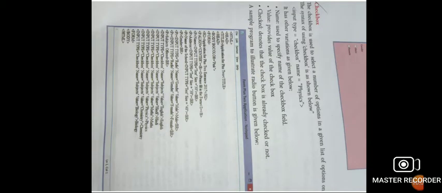Text input box, text, checkbox, radio, submit, password and reset. Radio button is used to select one out of many options in the form. Checkbox selects a number of options in a given list of options on the form. Input type checkbox, name equals value.